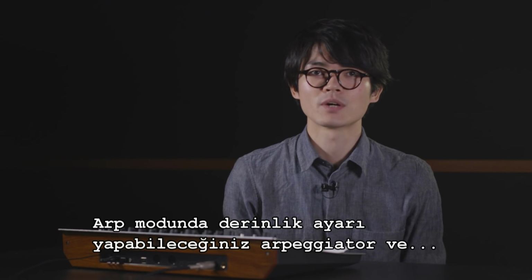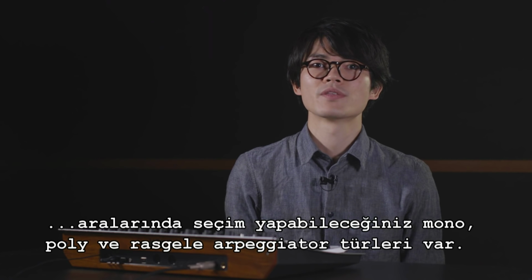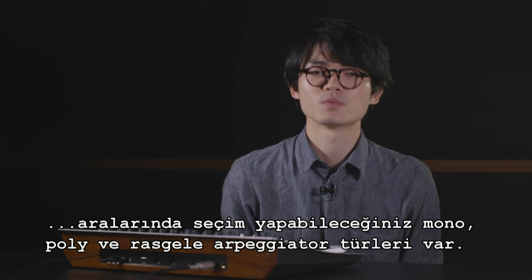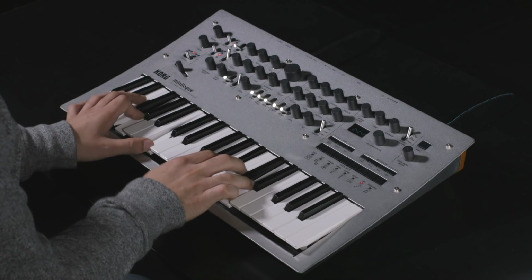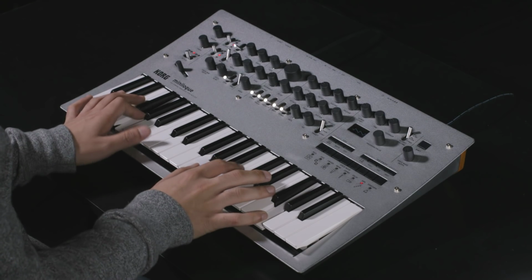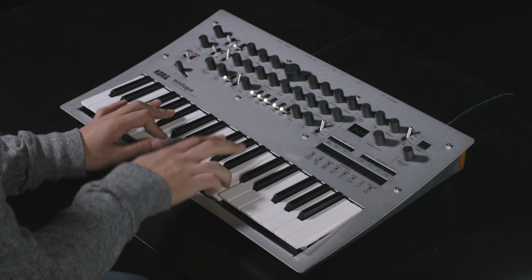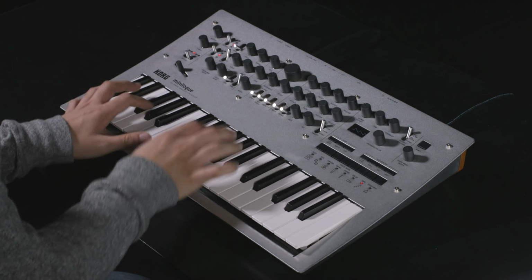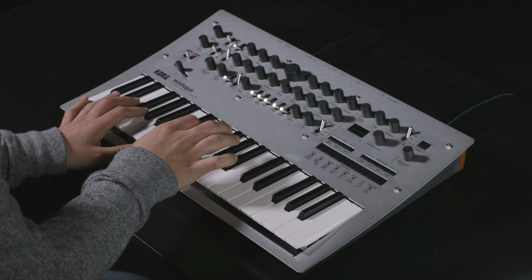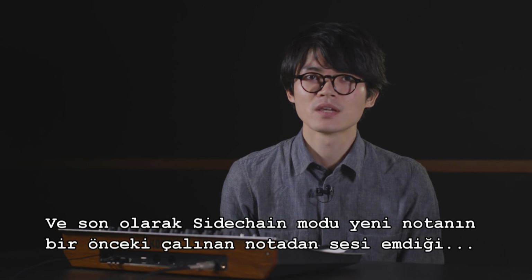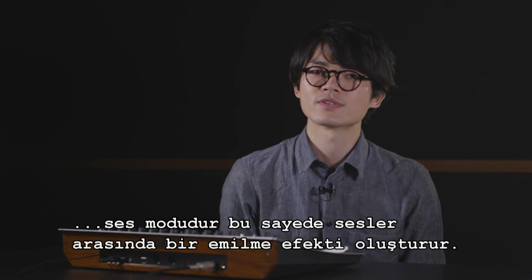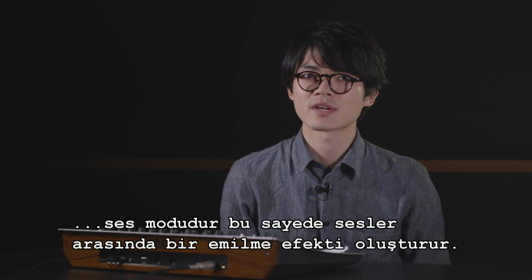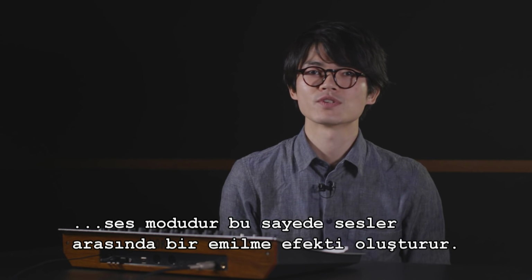In ARP mode, you have an arpeggiator with the depth controls the type of arpeggiator. You can choose between mono, poly, and random types. And finally, sidechain is a voice mode where new notes suck away the volume from any previous notes that have been played, so you can get this sucking, ducking effect between the voices.